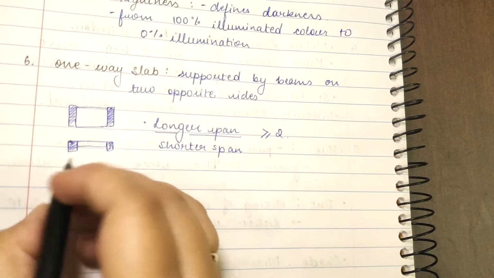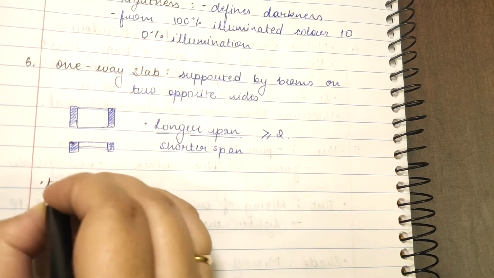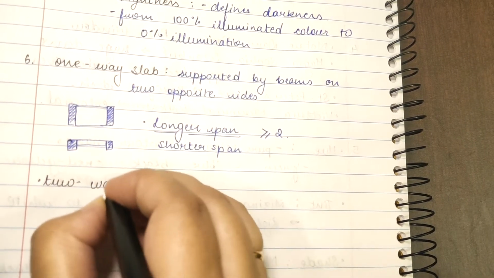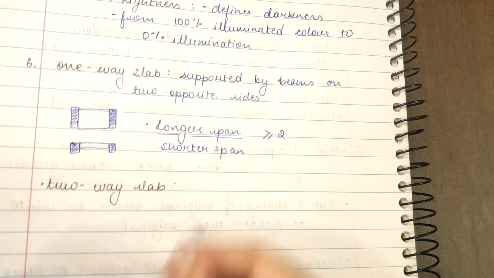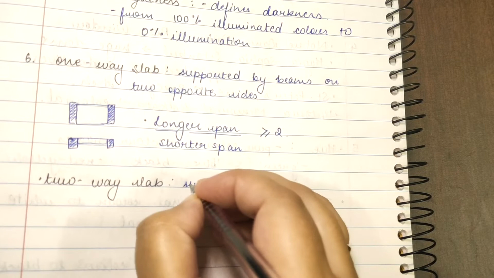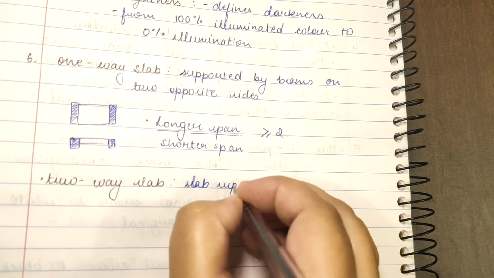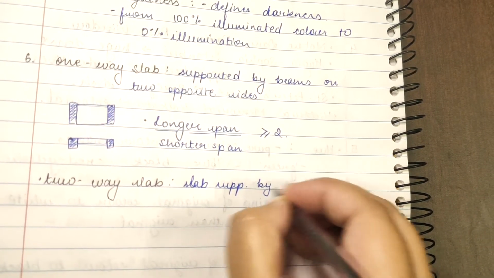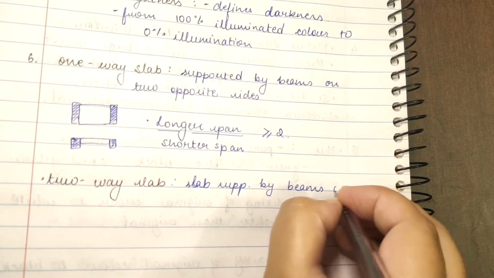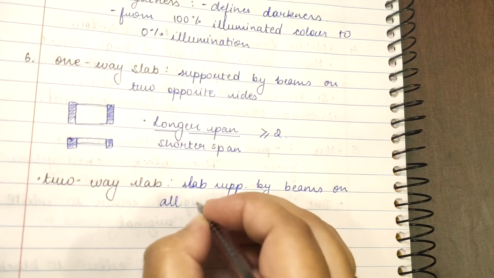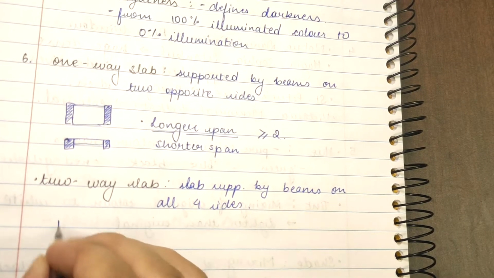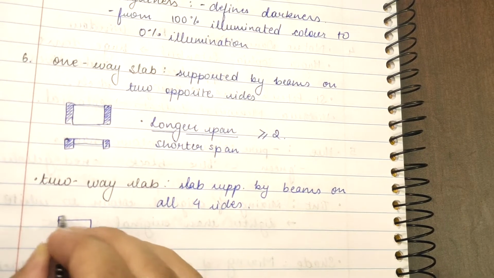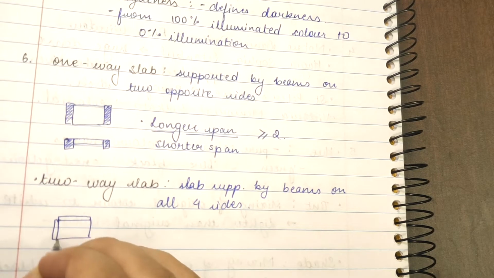Now, one-way slab, and also we have two-way slab, which is a slab supported by beams on all four sides. So if this is your slab, you have beam support on all the four sides.